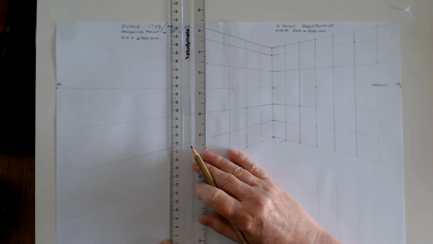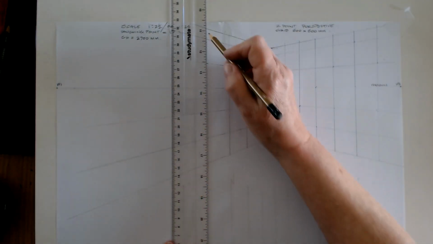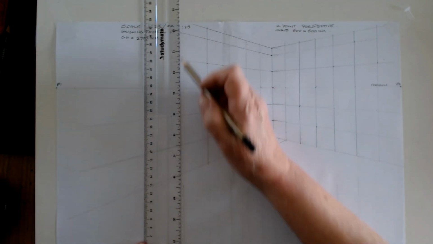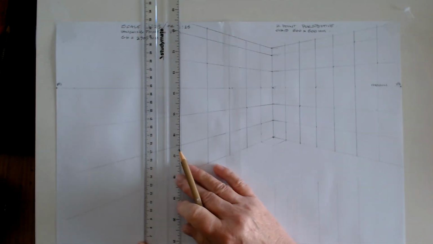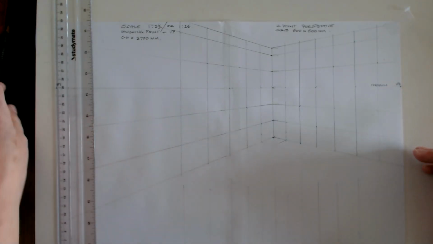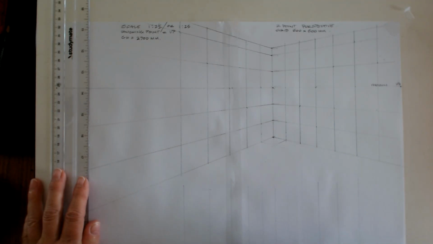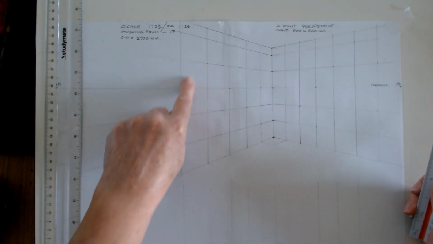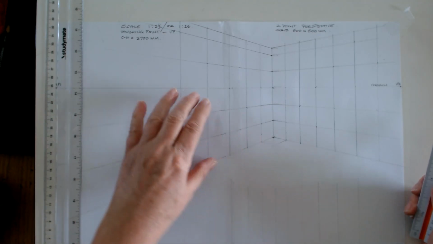Again, I use my judgment. That way, when you're drawing a freehand perspective, you know what things look like. Okay, so again, I'm going to extend this wall. It's starting to get a little bit too big here, but let's give it a go.